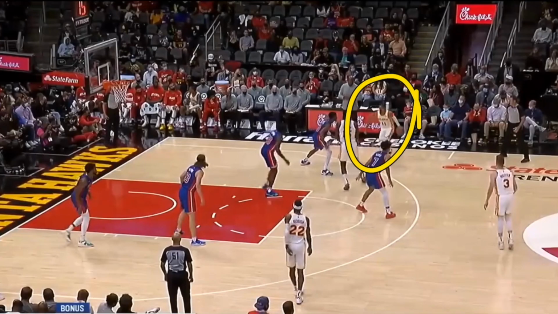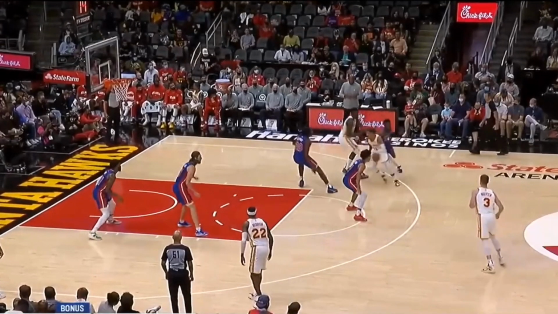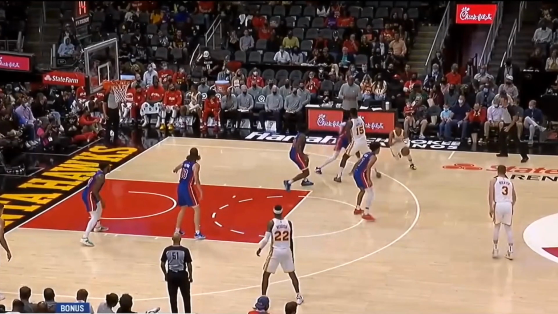Here we see Trae Young using a screen once again. Remember, using screens is his key. After he uses that screen, he curls in right away. And there's actually a very good reason for this. When he uses this screen, his defender is trying to go over top. If your defender goes over top of that screen, you need to curl in quickly. If your defender goes underneath, you pull for a three.